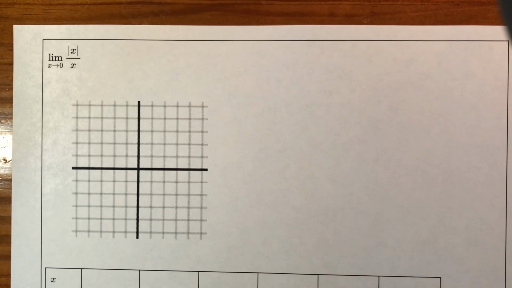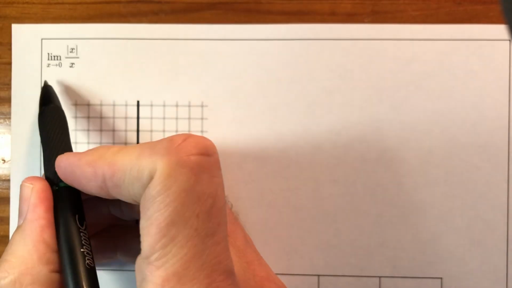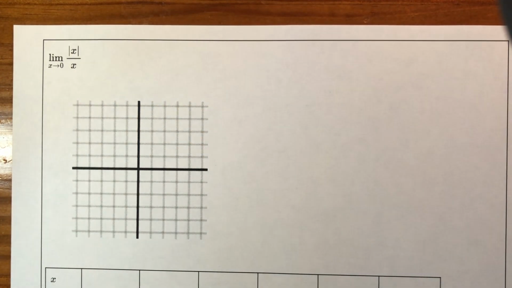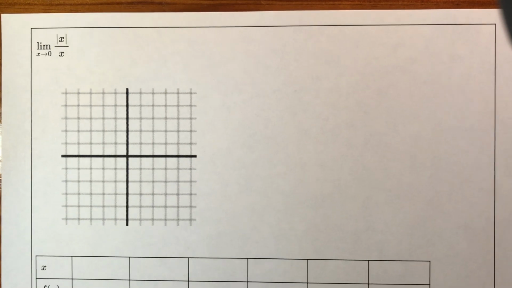Let's work through a few more examples that are going to demonstrate some of the problems that we can encounter with limits. So here we go. The limit as x approaches 0 of the absolute value of x over x. And we could graph it if we wanted to. There's really not much algebraic manipulation that you could do with this. You could write it as a piecewise function, but I'm not in the mood.